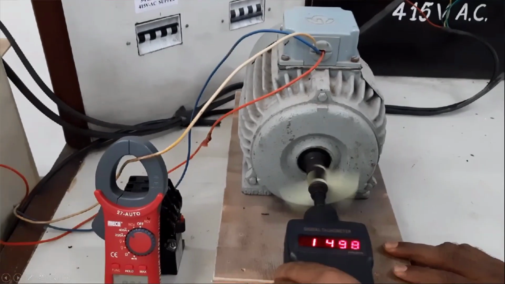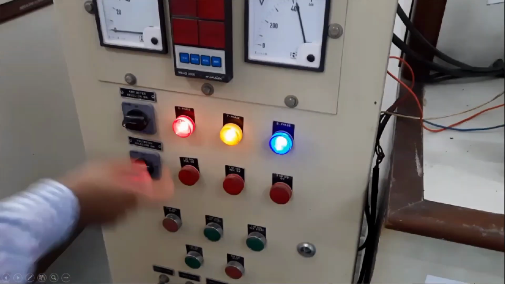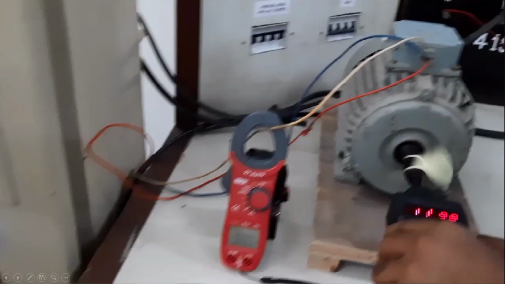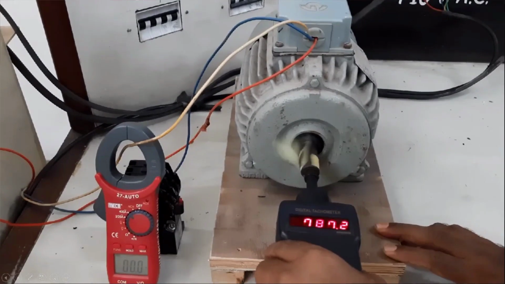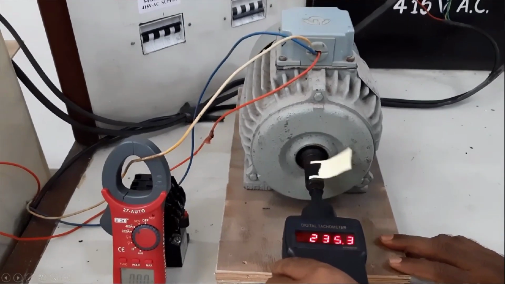You will see the motor will start rotating in a reverse direction. So let us stop. Now the motor stops. You see the RPMs are gradually reducing, and now you see the rotation. It is anti-clockwise. It is right now anti-clockwise.